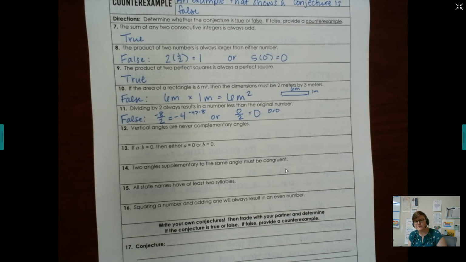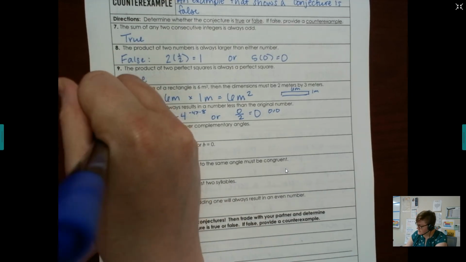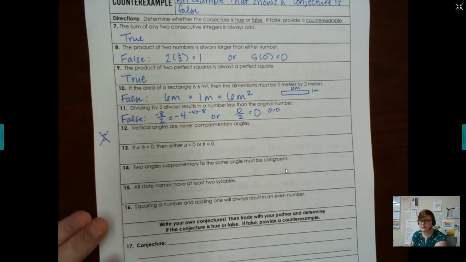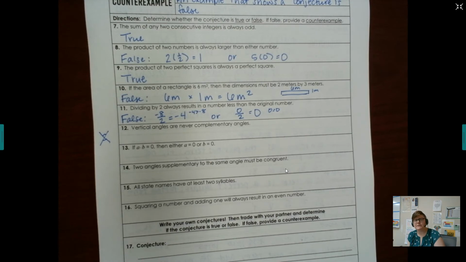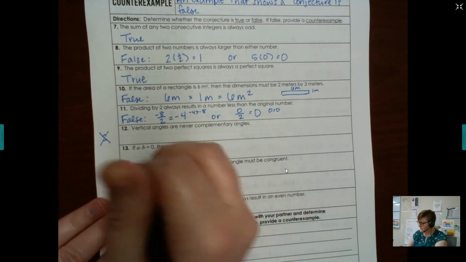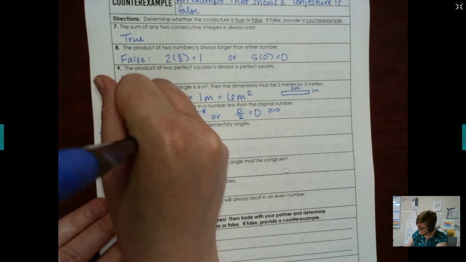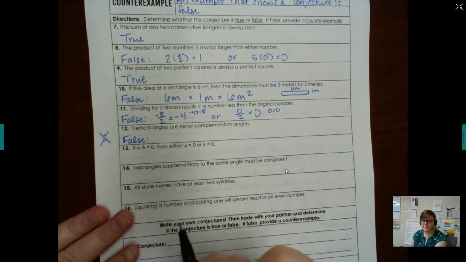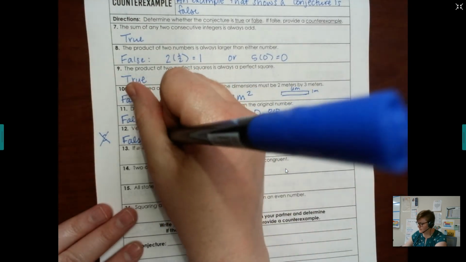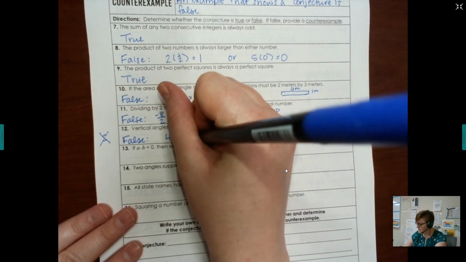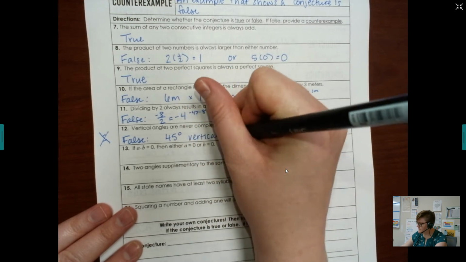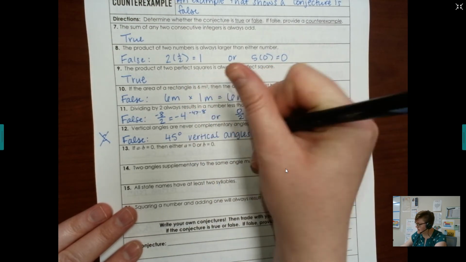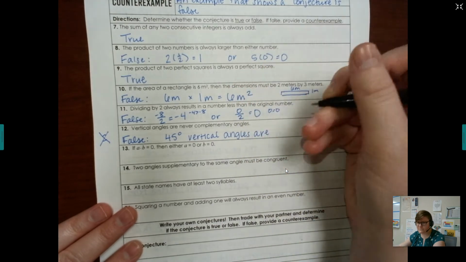Number 12 says vertical angles are never complementary angles, and we just learned those ones. Remember, vertical angles are the ones that are across from each other. Complementary means that they add up to 90. So this is also false, because vertical angles are equal. You have the possibility of having 45-degree vertical angles where they're both 45 degrees, and that means that they are complementary.